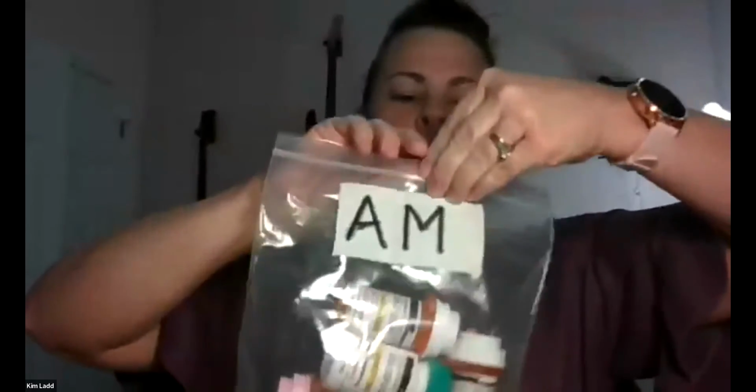But another thing I did was, we put all of their morning bottles in this bag, but also on the lid, I put one bump dot. So they knew that if they felt one bump dot, that was a medicine they took in the morning. The PM medications, put 2 bump dots on the lid. So that way they could feel and know, oh, it has 2 bump dots on it.